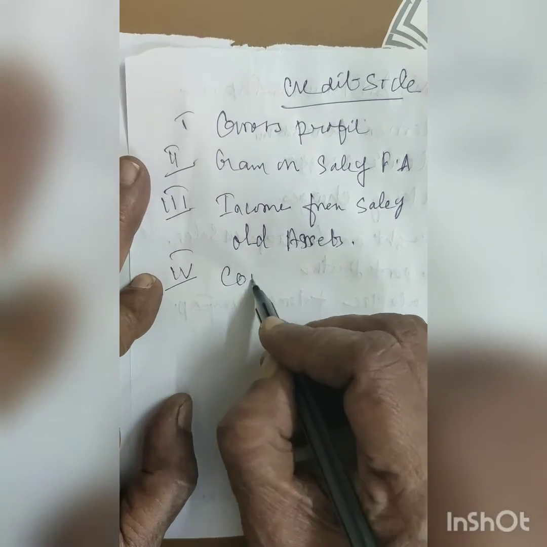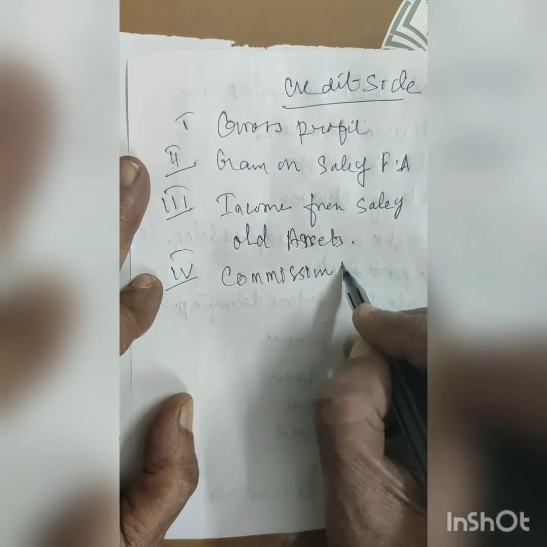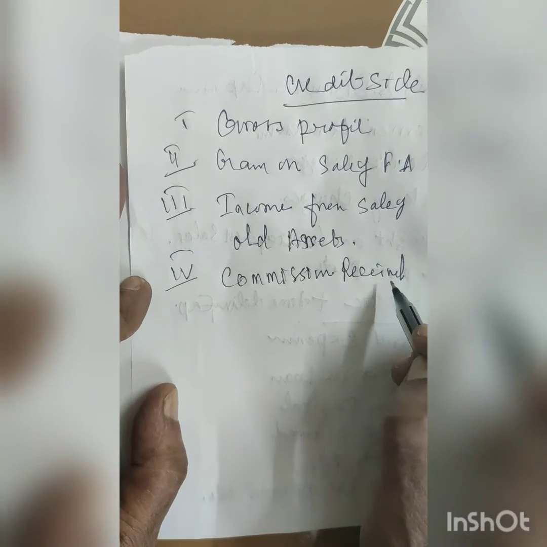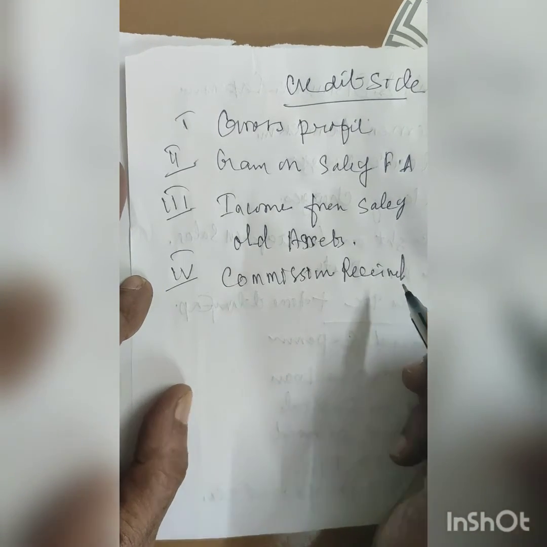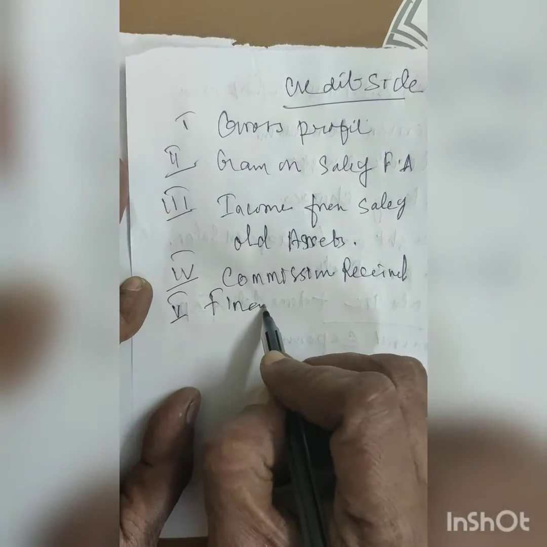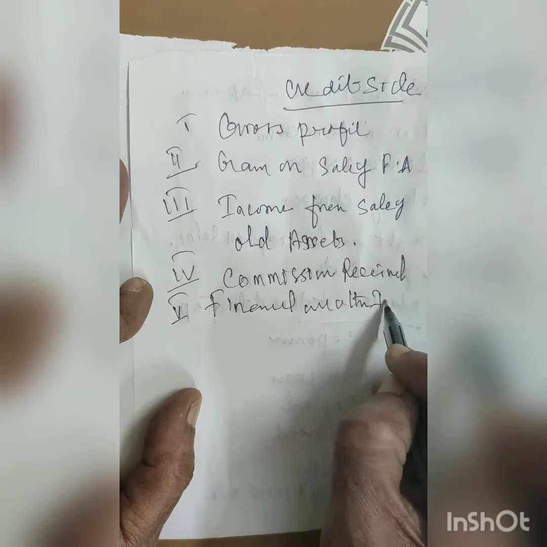And commission received will be one of the incomes. And other than these things, financial and other income also will be there.